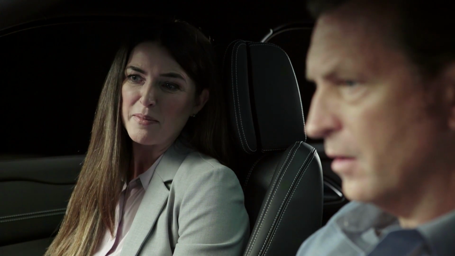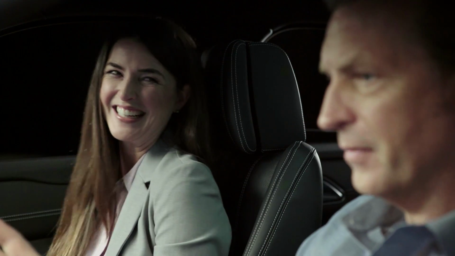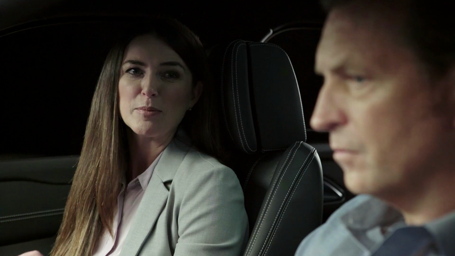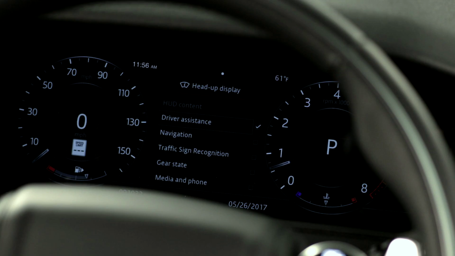Okay. I'll go up to that menu if you would. Scroll right, you've got it. Head-up display, there I am. Now in this menu, you can set up the position of the head-up display on the screen in relation to your seat height. And also in this menu, we can set up which items you want to see on the head-up display.